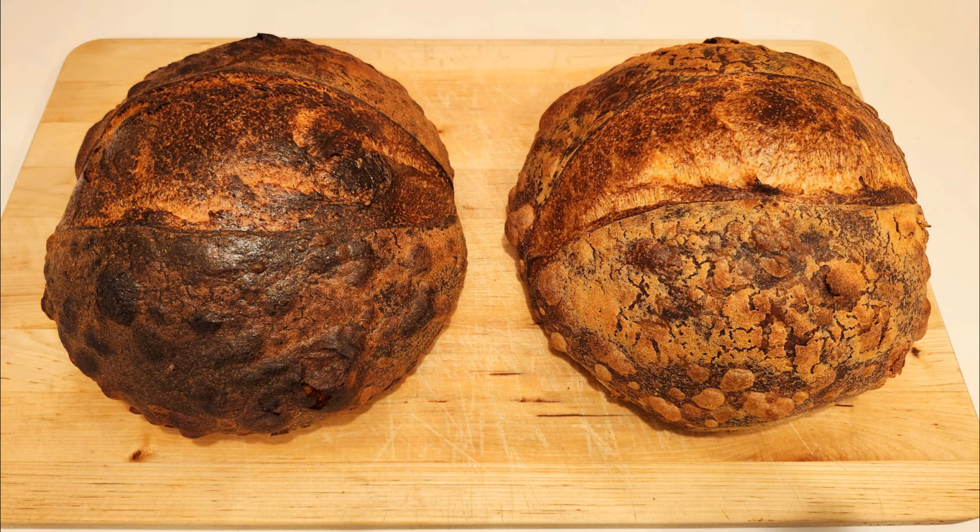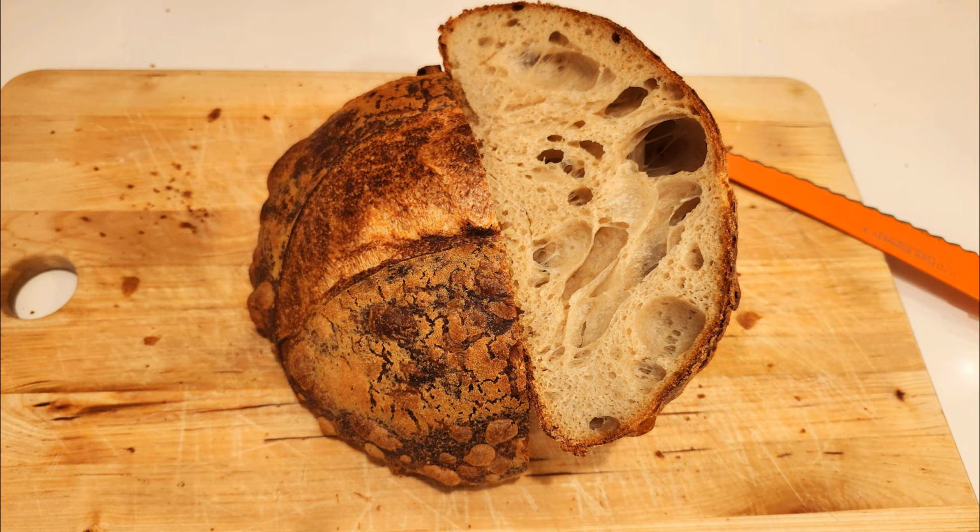I won't complain. But again, I'm not doing the cross section here, because I don't think I got good ears on these. Don't ask me why. I don't have notes, but I would assume this might be an 85% hydration. I tend to not get as good ears the higher hydration I get because gluten formation becomes a little trickier. But if we look at the cross section for one of them, this is where it looks like a higher hydration loaf, so that's why I guess this was 85% hydration.